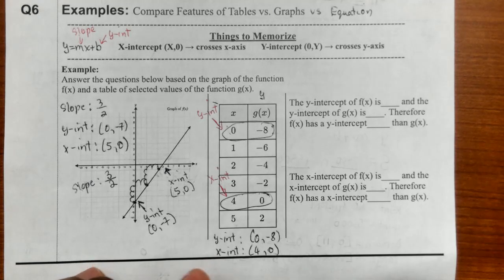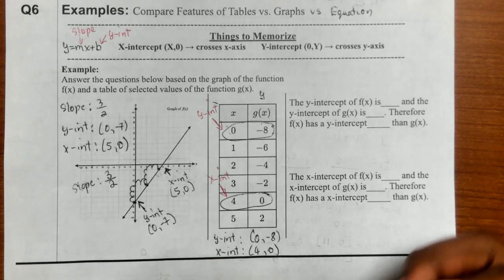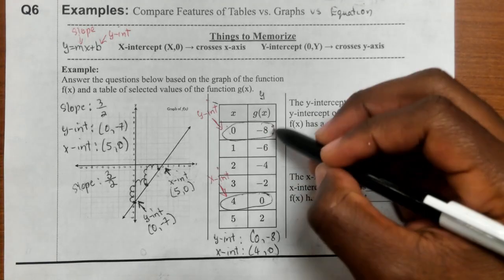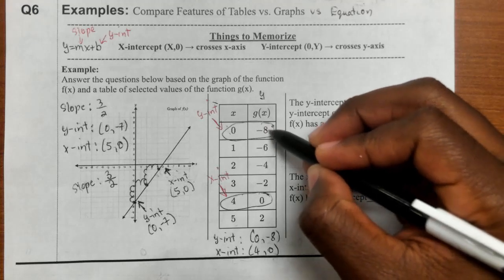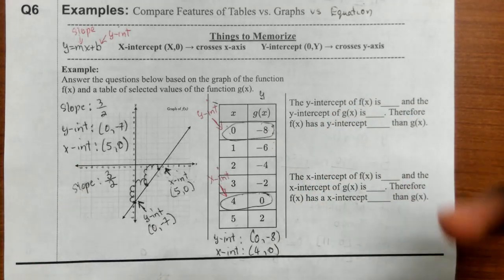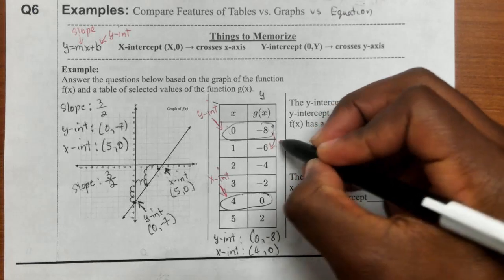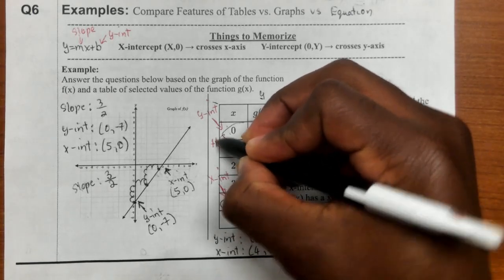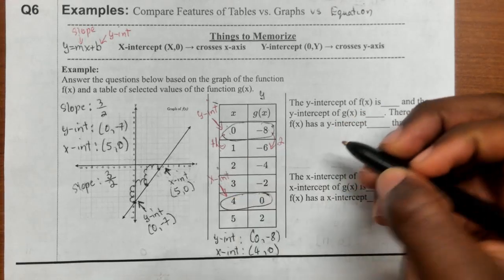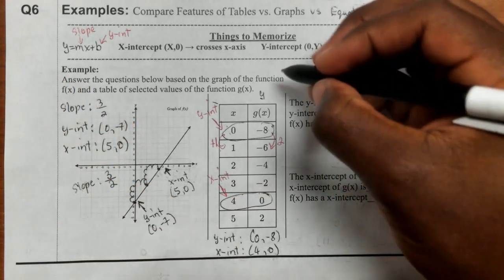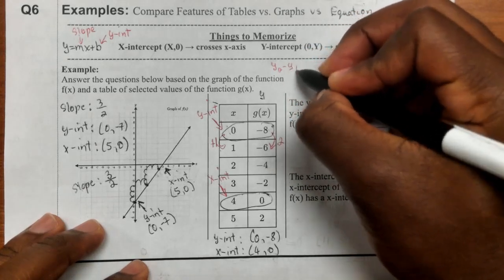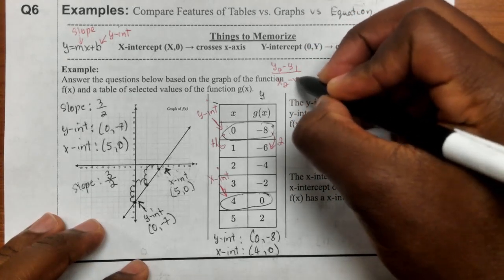Now we can also identify the slope by doing y2 minus y1 over x2 minus x1. Or just evaluate that this went from -8 to -6, so it changed by adding 2, and then this changed by adding 1. So 2 divided by 1 is 2. But you can use your rate of change formula: y2 minus y1 over x2 minus x1.